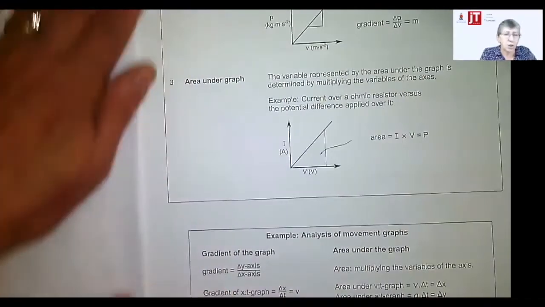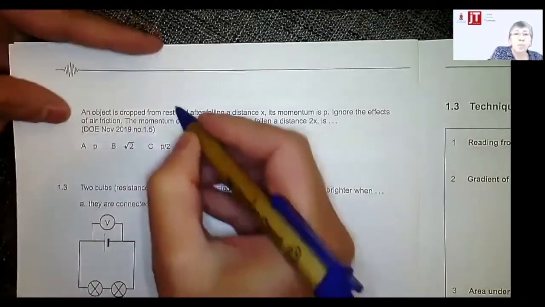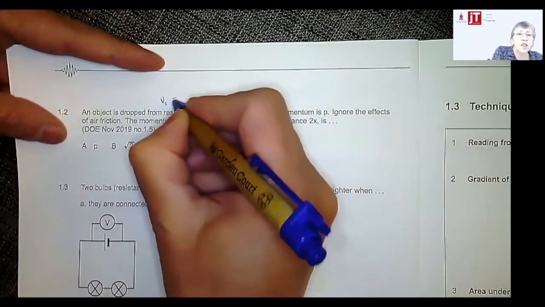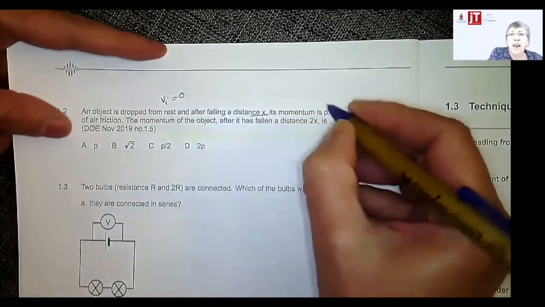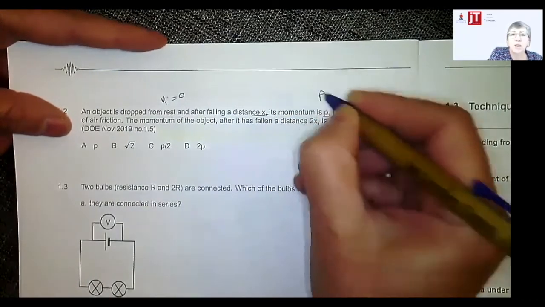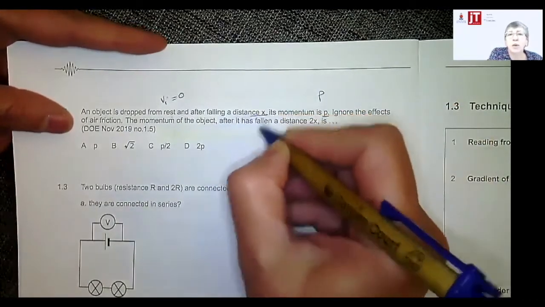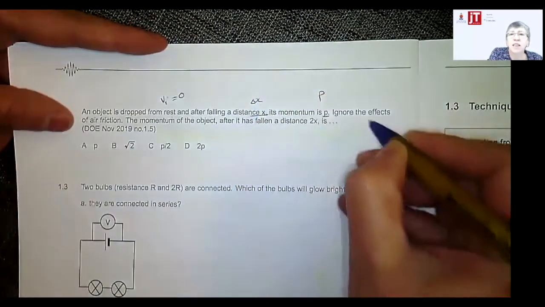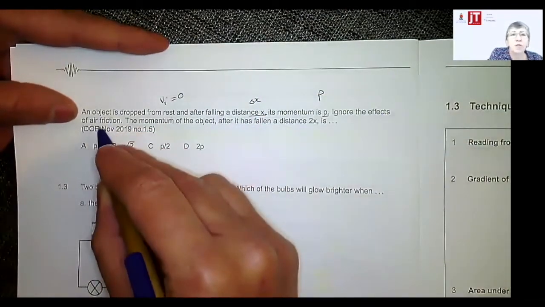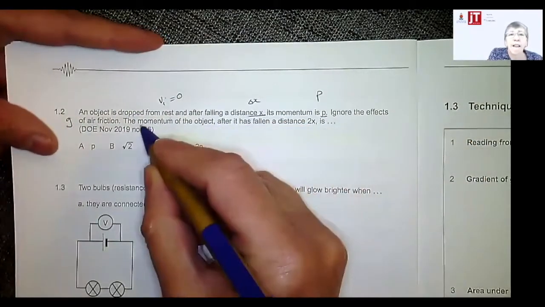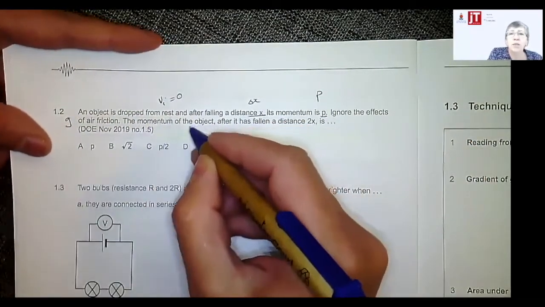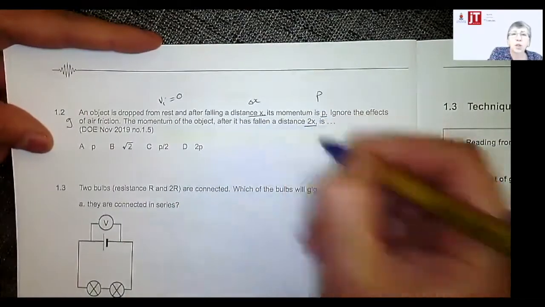Right, guys, just two more. First one, an object is dropped from rest, okay, so V initial is 0, and falls a distance x, and its momentum is p. So it's talking about p and it's talking about distance delta x, right? Ignore the effects of air friction, okay, so it's just free falling, it's just g. What is the momentum of the object after it's fallen 2x?